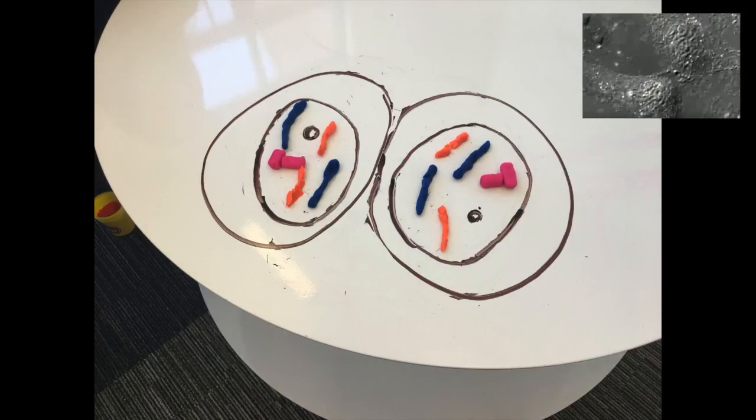At the end of mitosis, cytokinesis, the division of cytoplasm and organelles to form two genetically identical daughter cells, takes place. After cytokinesis, each daughter cell enters interphase once again and continues the cell cycle.